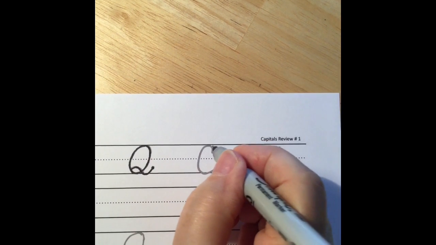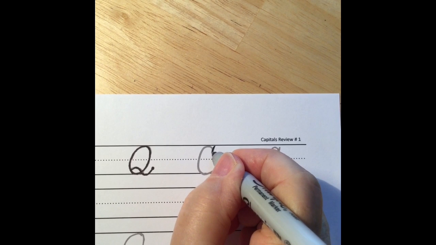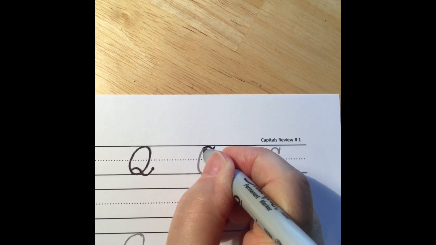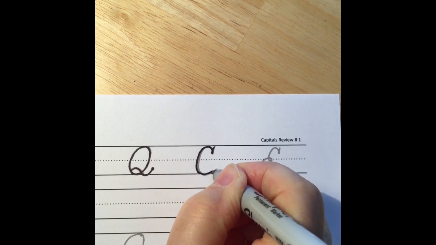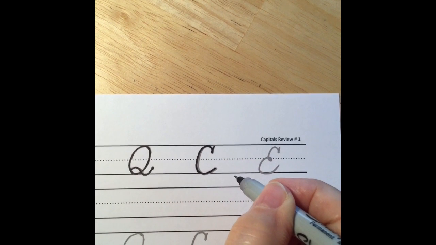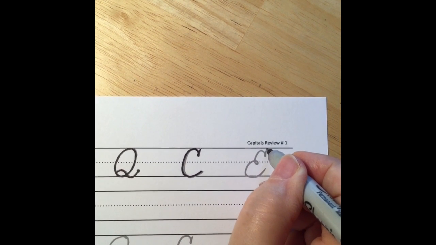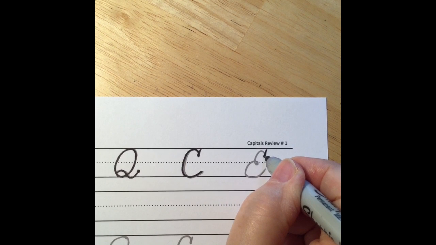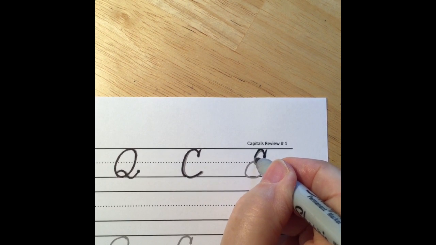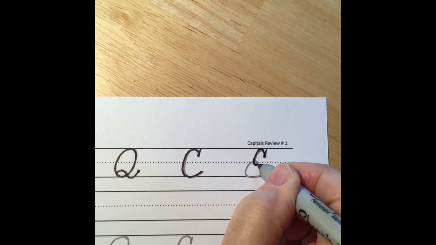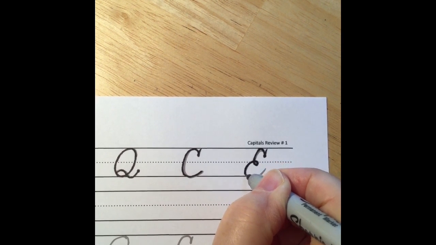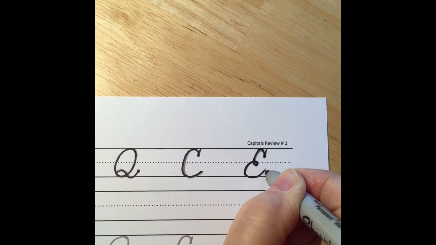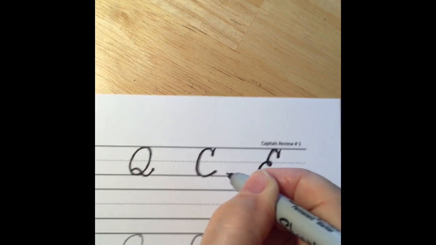A capital C starts with this little check mark that comes up and back around. We make a nice down curve into an undercurve that is ready to connect to the next letter. A capital E also begins with that check stroke, back up and touch. At the midline, we make a loop, and then we make a down curve again that goes out farther to the left than the first down curve, and it finishes in an understroke.